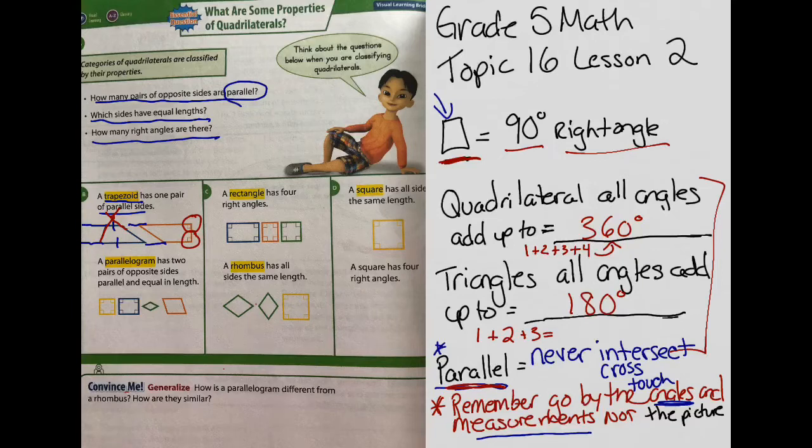Let's look at a rectangle. A rectangle has 4 right angles. There are those squares again. So you have 4 present in each of the figures. What's different with the rectangle from what we're going to talk about next, the square, is that the sides do not need to be the same measurements. So when we look at this rectangle here, I can see that these two sides are the same length, but then these two sides are different lengths. So that is going to mean that that is a rectangle.